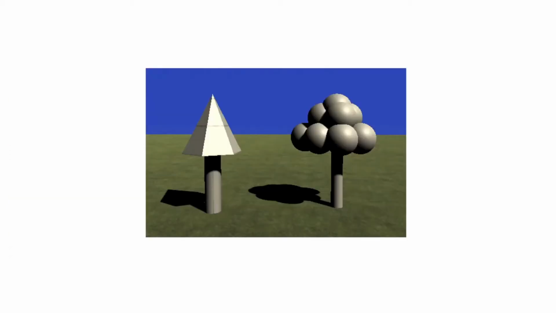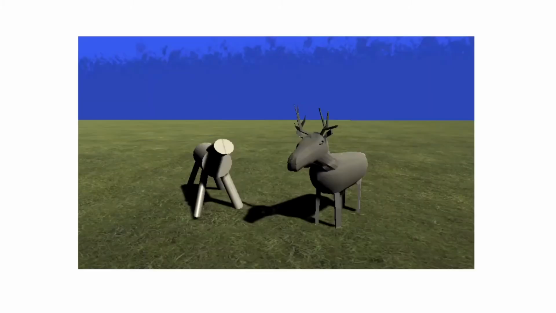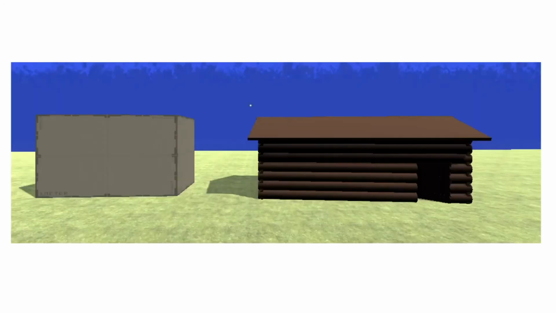Here are my different versions of assets. So I've got the first tree that I started with, which was a basic cylinder and a cone, which has now been changed to a cylinder with spheres on it, which will eventually be upgraded to a tree that will be randomly generated using Houdini. Here's my deer, which originally started out as cylinders and has now been a model made in Maya, which will also be further improved in the future.